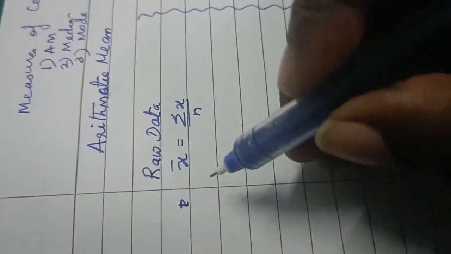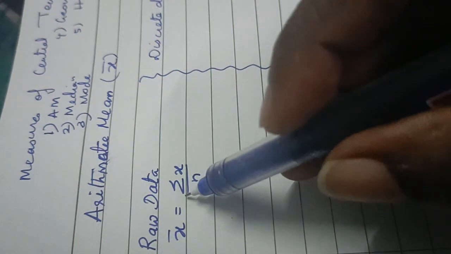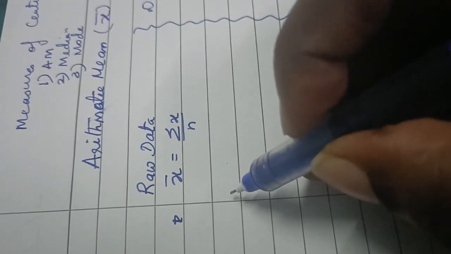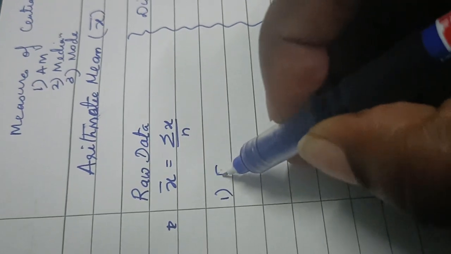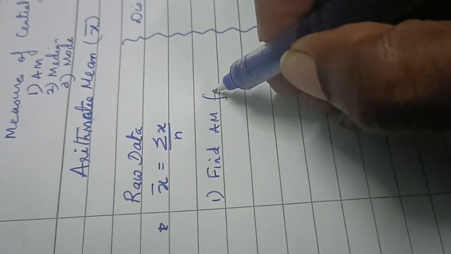Now arithmetic mean is denoted by x bar. So x bar equals summation x by n. For example, a question: find AM for this.